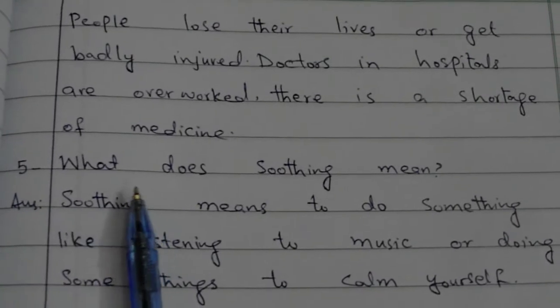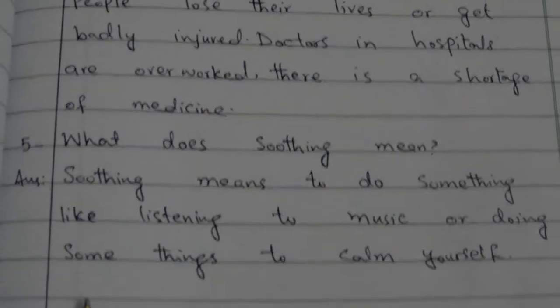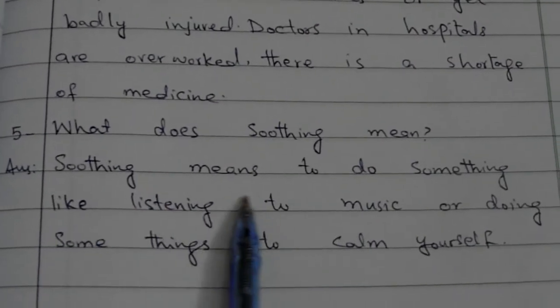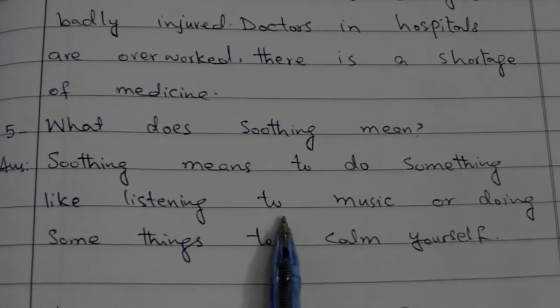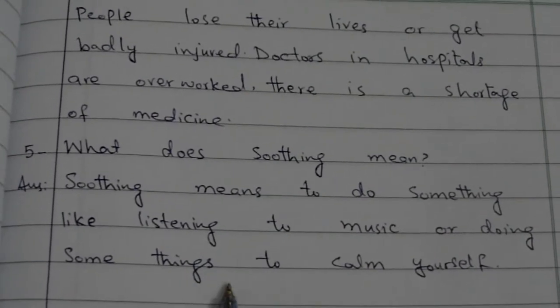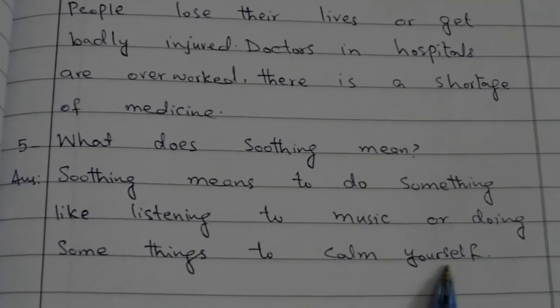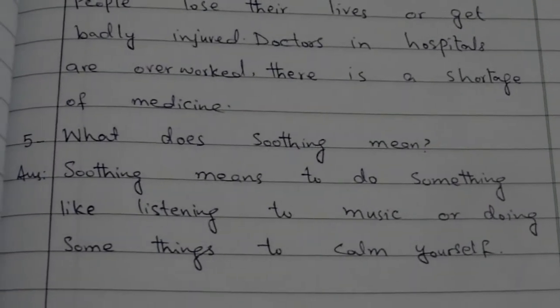Question number 5 is what does soothing mean? And its answer is soothing means to do something like listening to music or doing something to calm yourself.